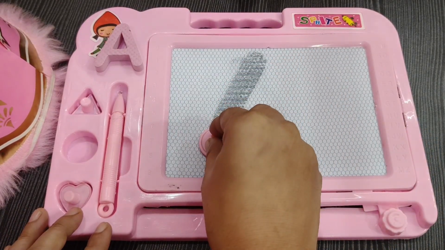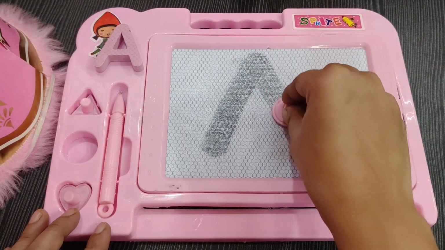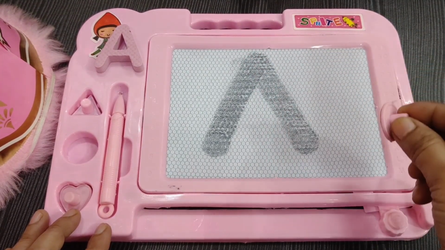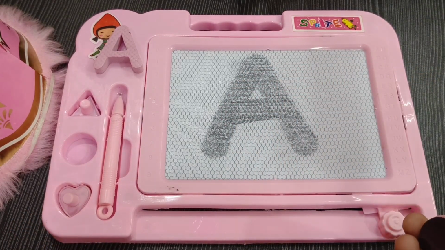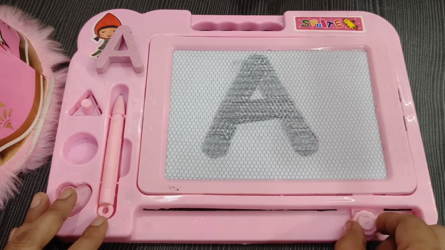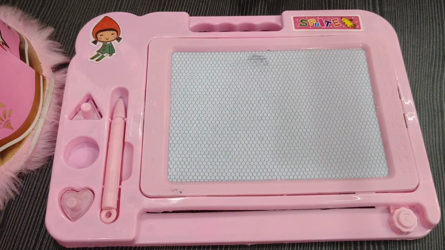Draw a slanting line. Go to the top and draw another slanting line. Go to the middle and draw a small sleeping line. This is capital letter A. Okay, which letter comes after A? Come on, tell me kids.